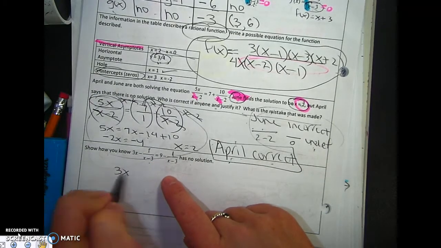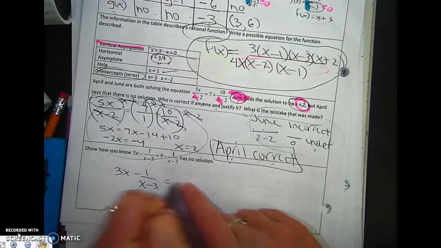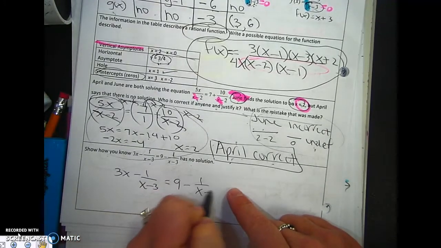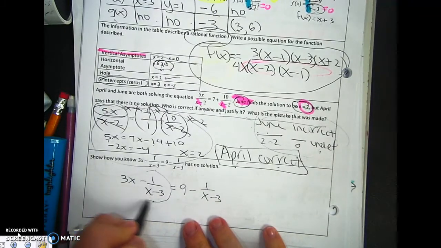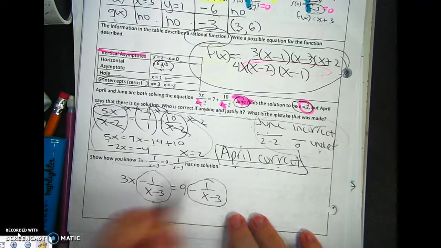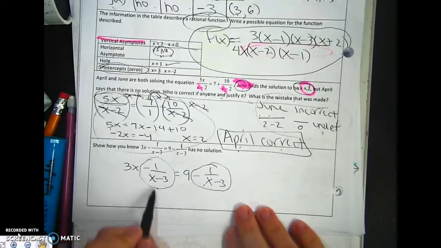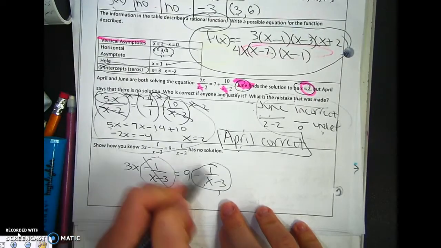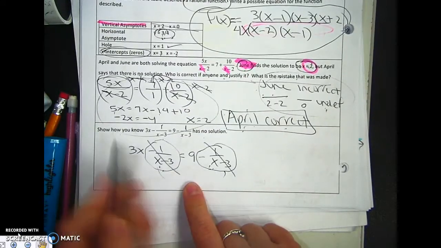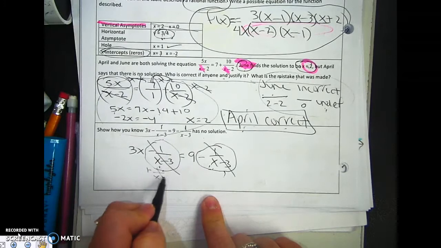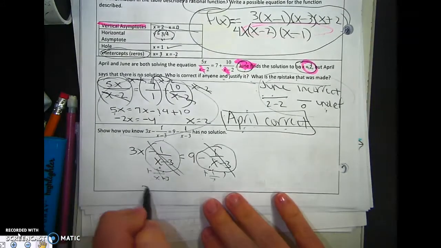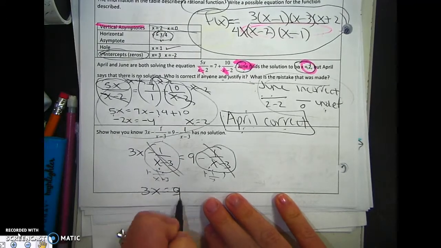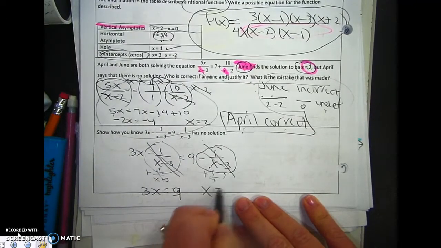Let me rewrite it. So honestly, this one lends itself to this one, but if you look here, and if you look here, those are exactly the same. So if I added this to both sides, that would literally be gone. Let me say it again. These are exactly the same. So if I went plus 1 over x minus 3 on both sides, they would just be gone. And I'd be left with 3x equals 9, divide by 3, x equals 3.